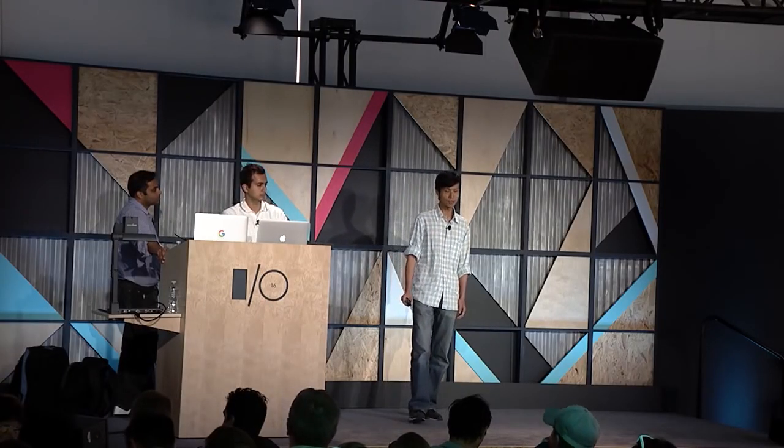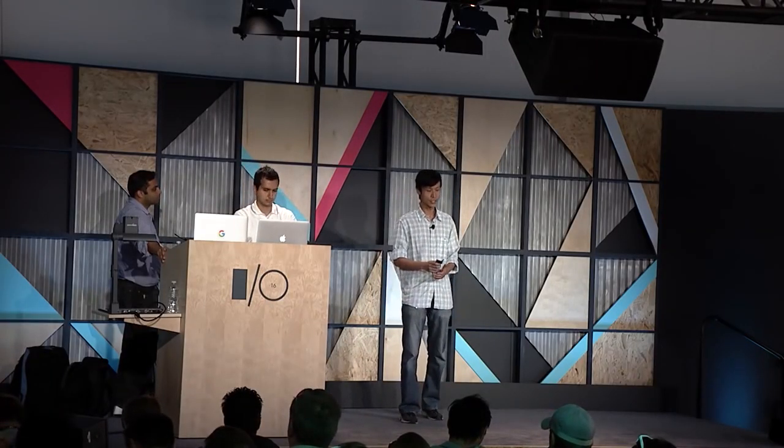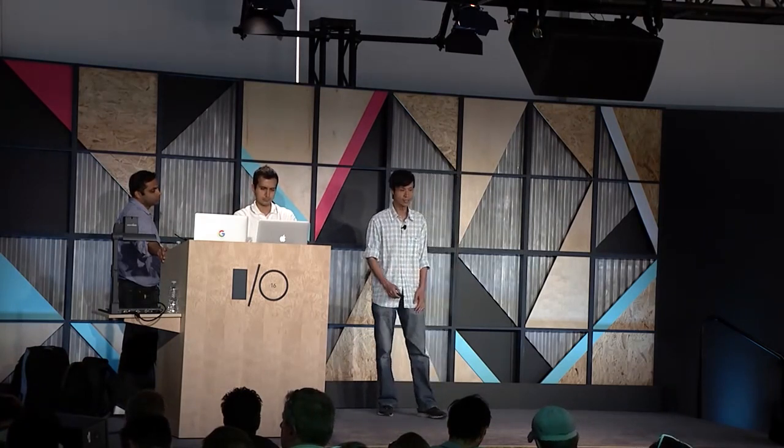So we have talked a lot about browse fragment today. And in the next section, I'm going to talk about some other fragments in Leanback libraries.